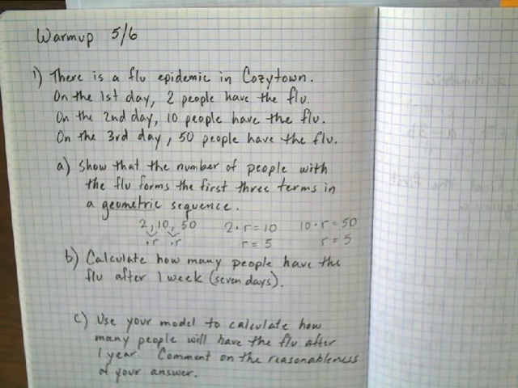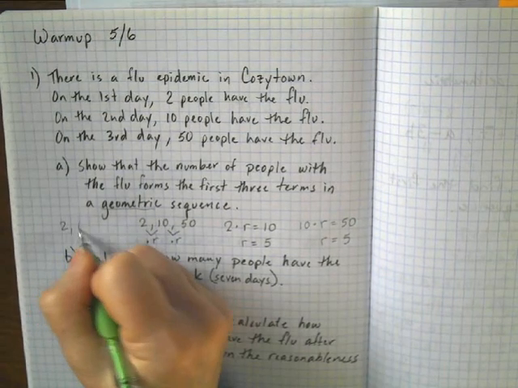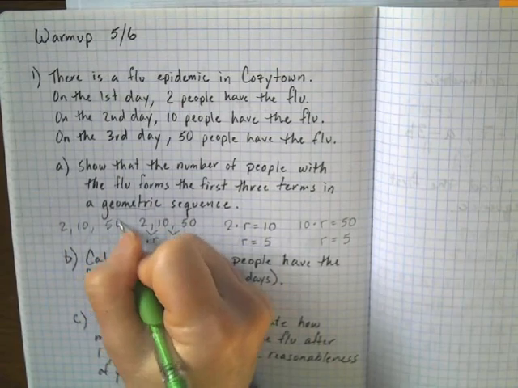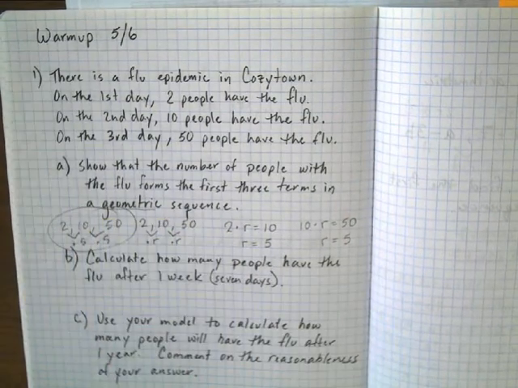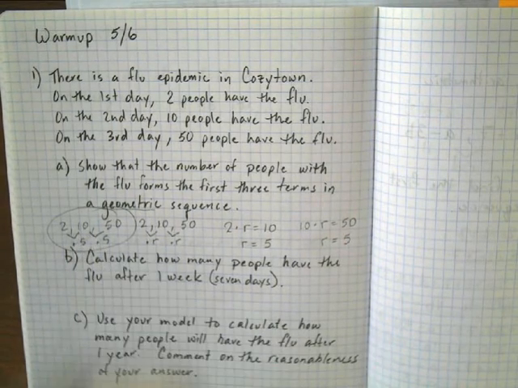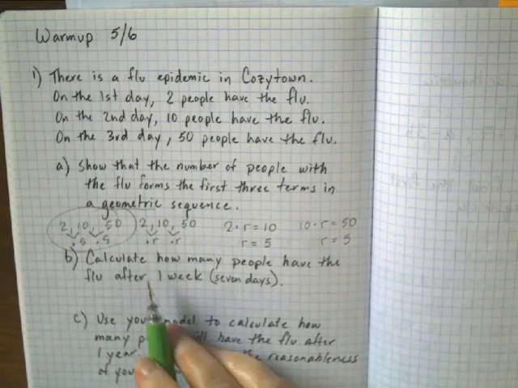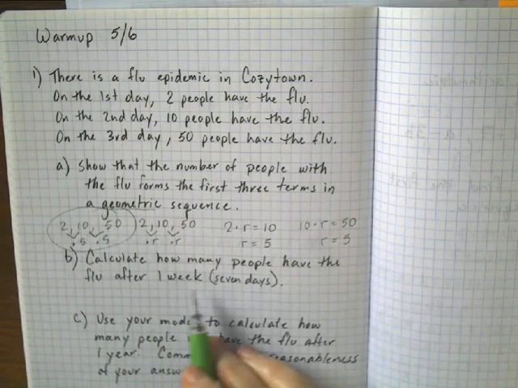Okay, you could have very simply just gone like so, times 5, times 5. That would have also qualified for proving to me that it's a geometric sequence because I can see that you have a common ratio. All right, calculate how many people have the flu after 1 week, after 7 days.